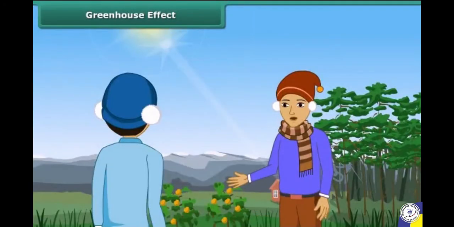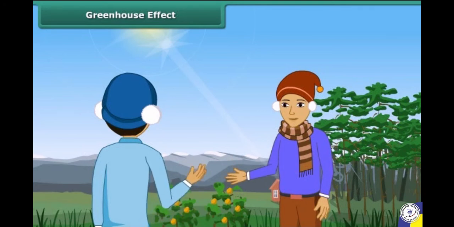It's freezing. This may ruin the plants. You know, there is a way to save these plants from this extreme cold. What is that? We can use the greenhouse effect to protect them from cold.